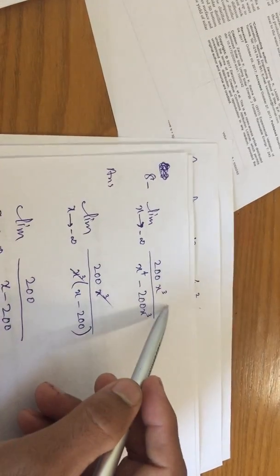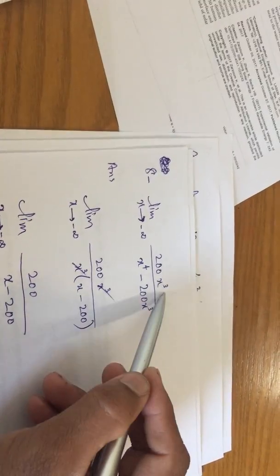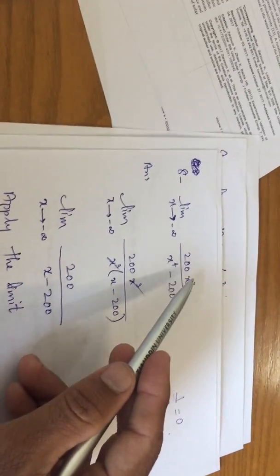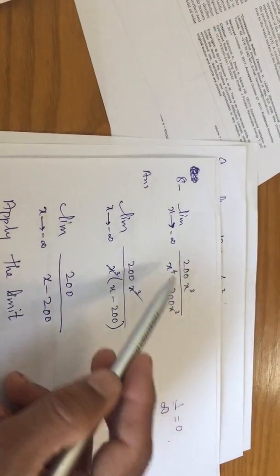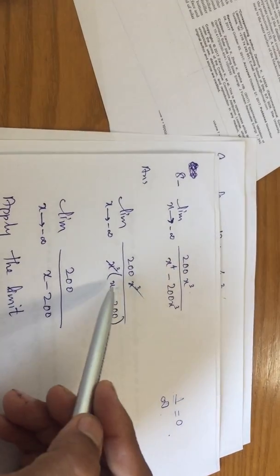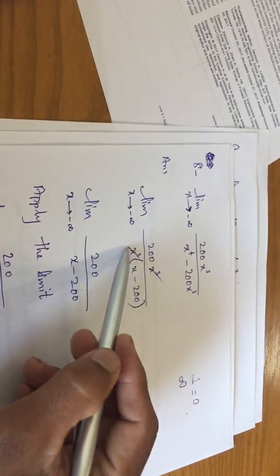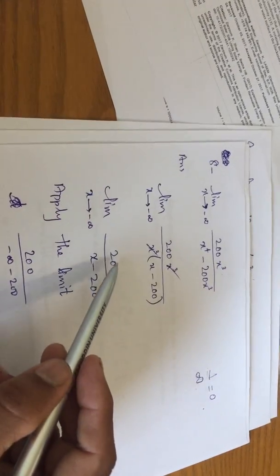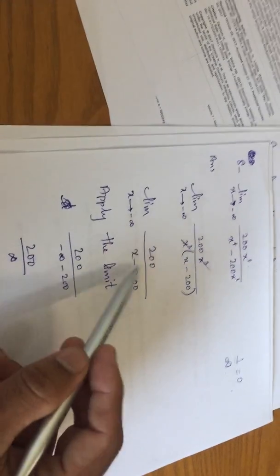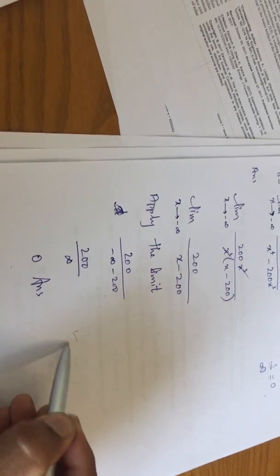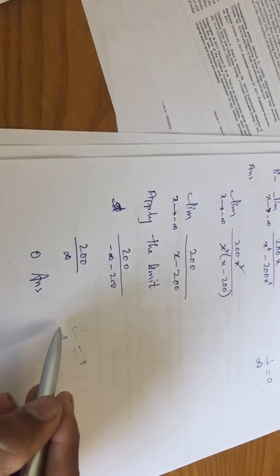So we do it like this: from the numerator side we try to cancel out this x cube with the denominator side, and see here 200 x cube over, we can take common x cube here. We will have x minus 200. We can cancel x cube. 200 over x minus 200. Now we are applying the limit, 200 over minus infinity minus 200. 200 over infinity is 0, because 1 over infinity is 0. 1 over minus infinity, same thing, is 0, right?